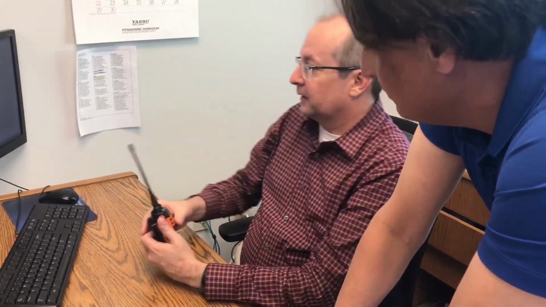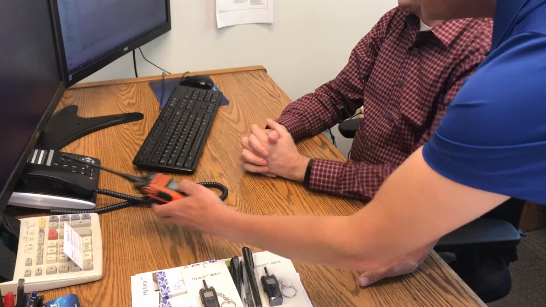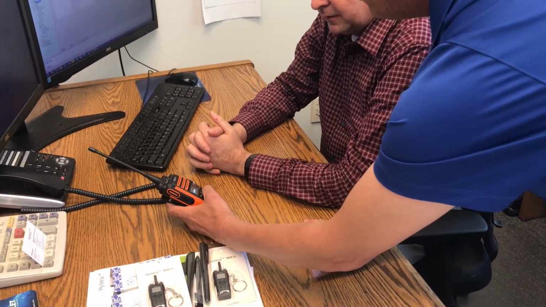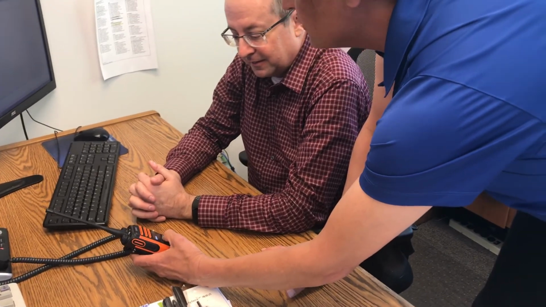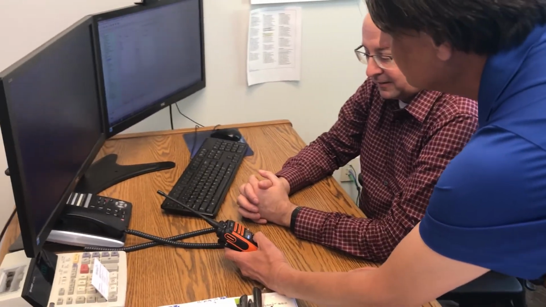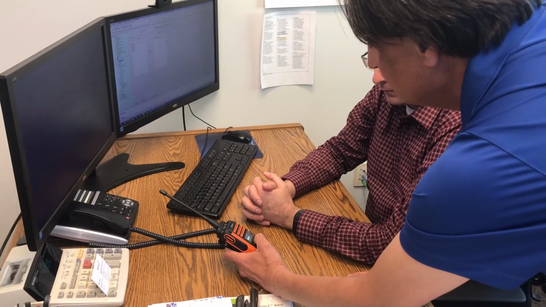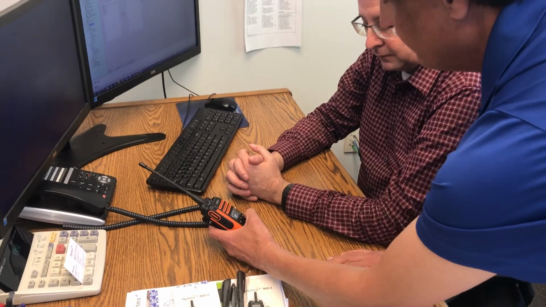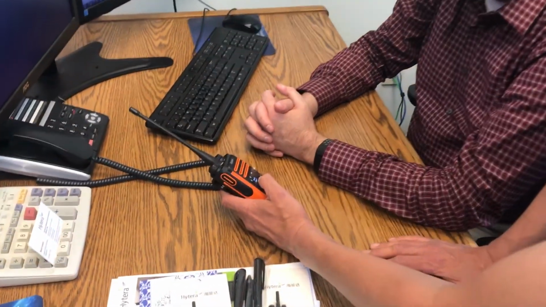Okay, good. And the way to walk through the zones is simply up, down. That's how you walk through the zones. You would go zone 1, zone 2.